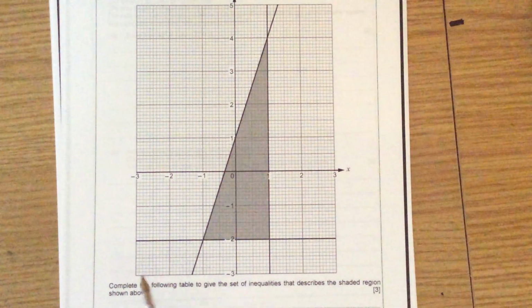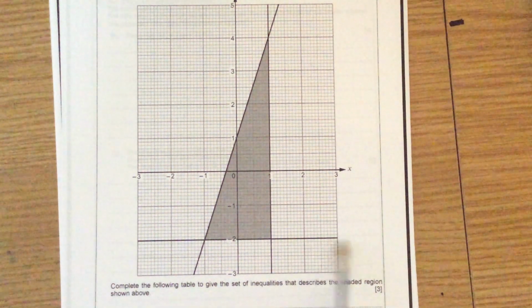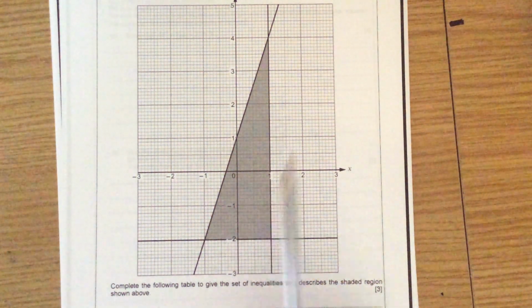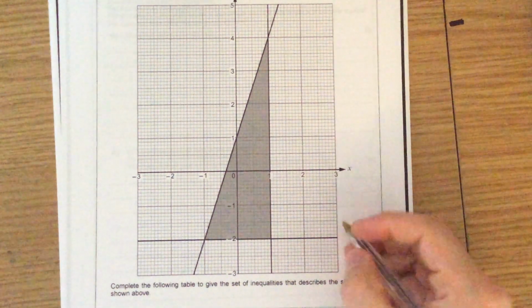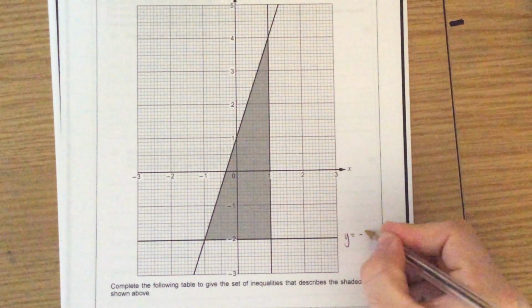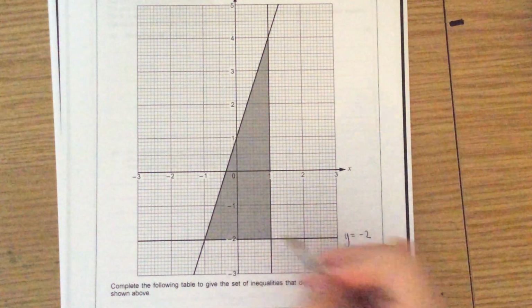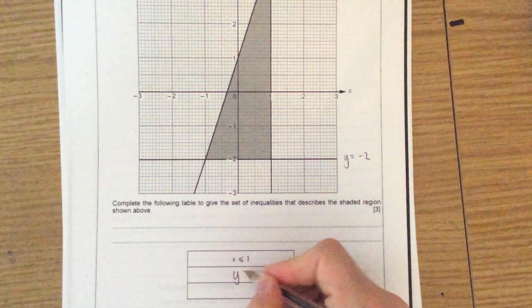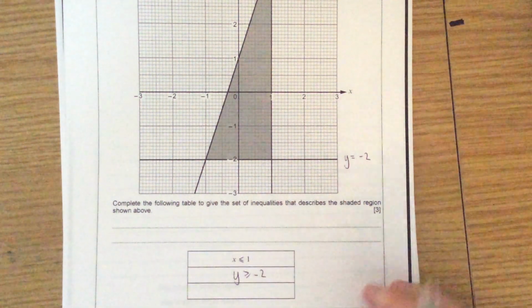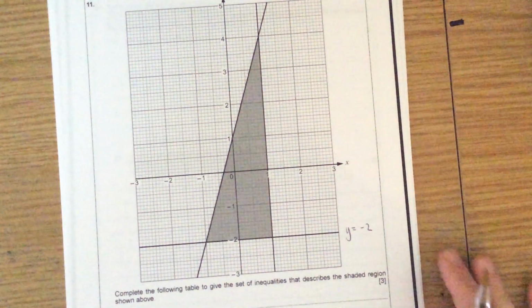We can apply the same principle to this horizontal line across the bottom. And obviously if this was x is less than or equal to something, we're going to be on y here. So this line here is at y equals minus 2. But we've shaded above that line, so the inequality we want is going to be y is greater than or equal to minus 2. Now the third line is the more complicated one.